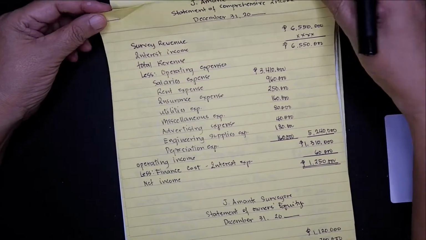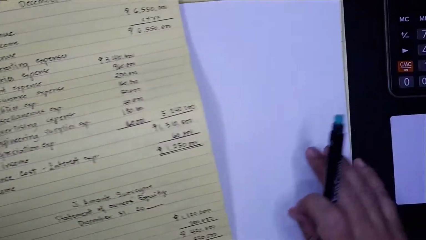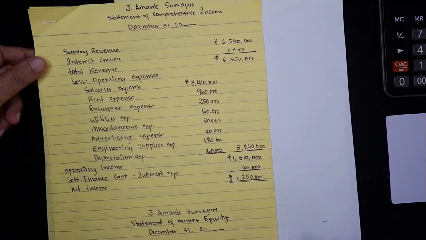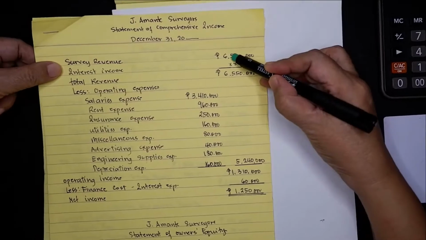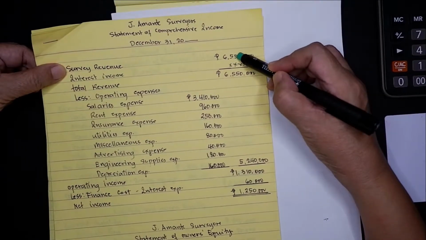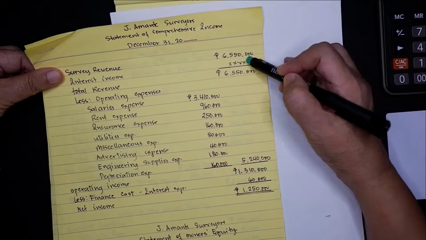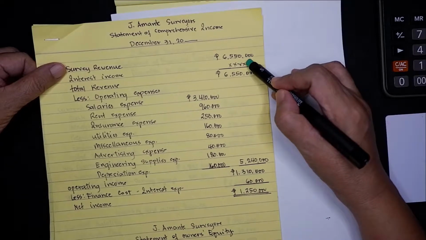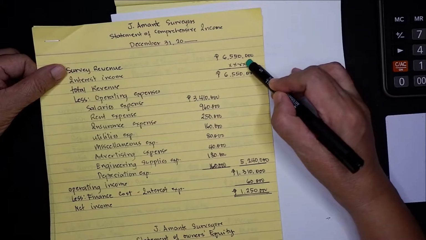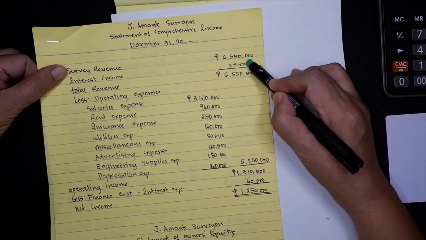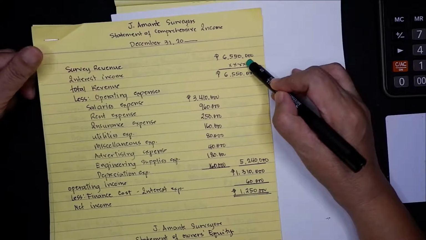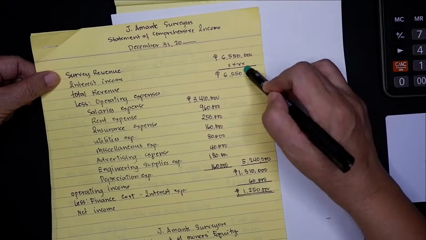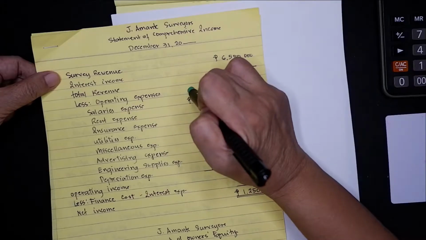Okay, so let us have our closing entries for J. Amante Surveyors. First is the revenue. We have survey revenue of 6,500,000. What is the normal balance of survey revenue? It is credit. And if we're going to zero out, to close this 6,500,000, we're going to record it on the debit side.